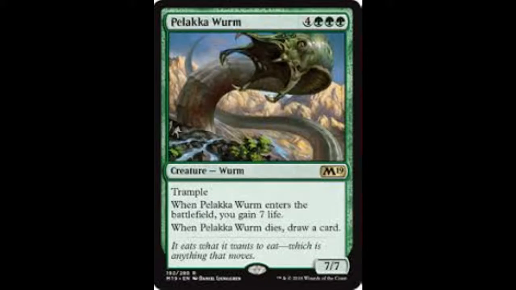Another example of it is Plarica Worm. It has 2 triggered abilities. The first one states that whenever it enters the battlefield, you gain 7 life. And the second one is whenever it dies, you draw a card. Pretty easy to keep track of, right?